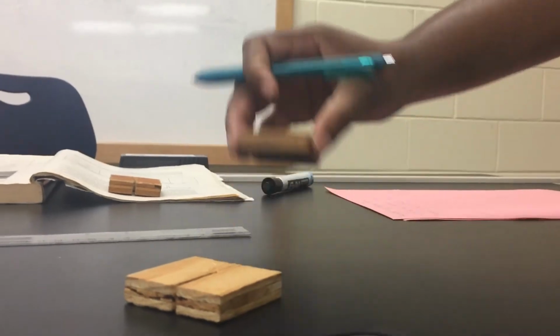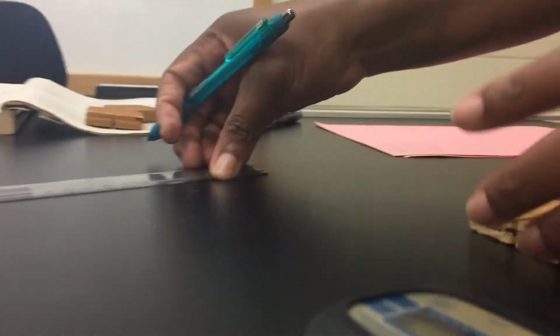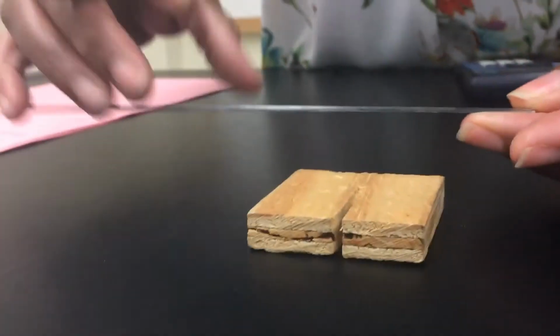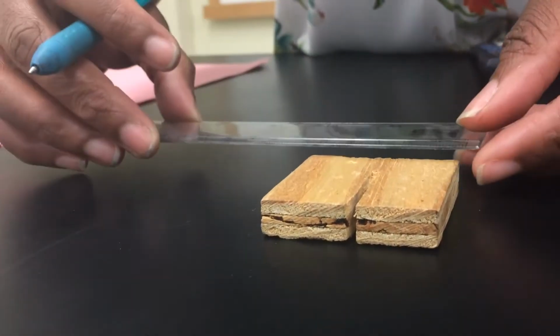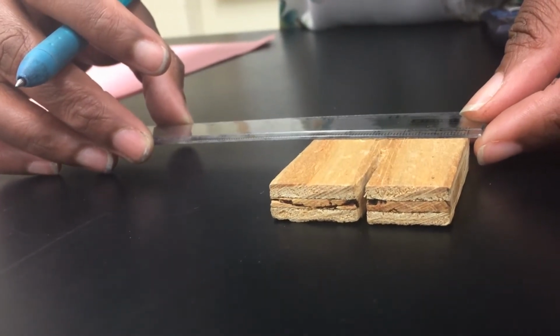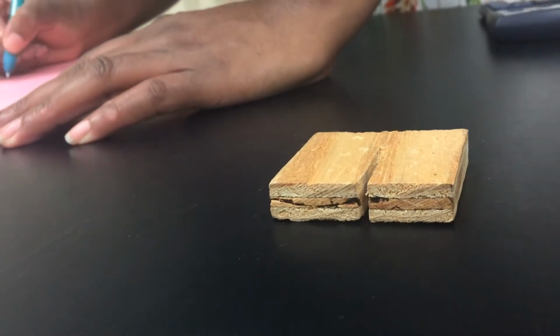All right, so now we will do the third block. Again, we are going to repeat the dimensions. First I'm going to take the length, and this length is 5.05 centimeters.